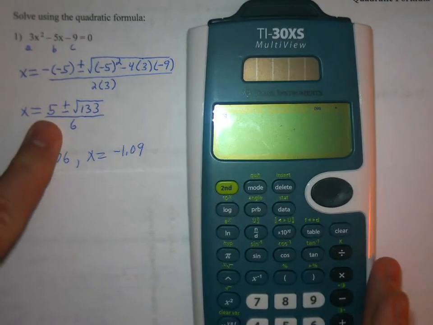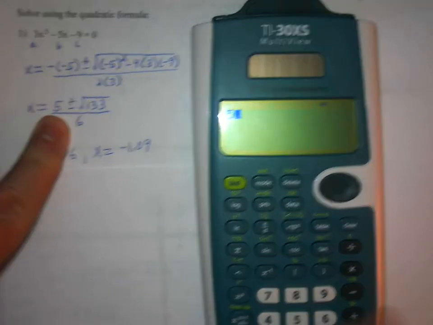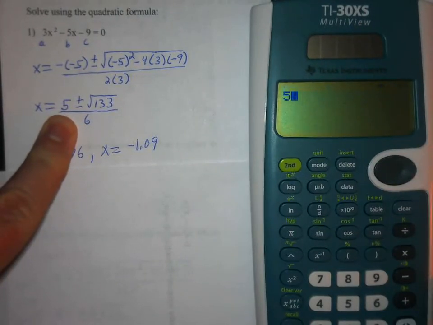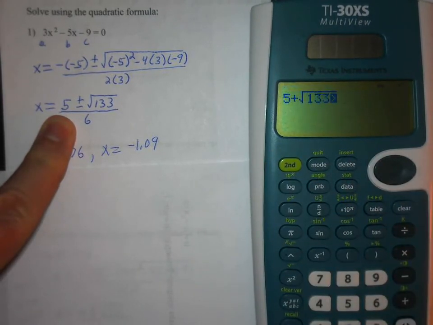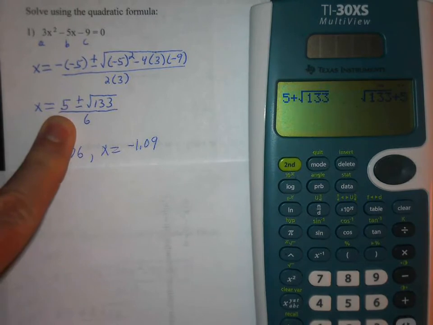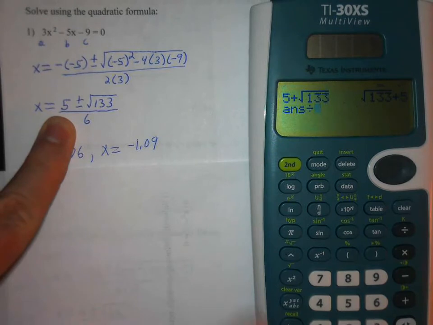So if you do 5 plus the square root 133, press enter. Okay, always press enter after you put the numerator in, or you have to put it in parentheses. Okay, we don't care what that answer is. Don't worry about that. We have to divide that now, so the answer divided by 6.